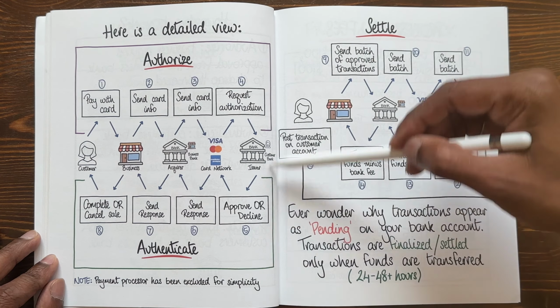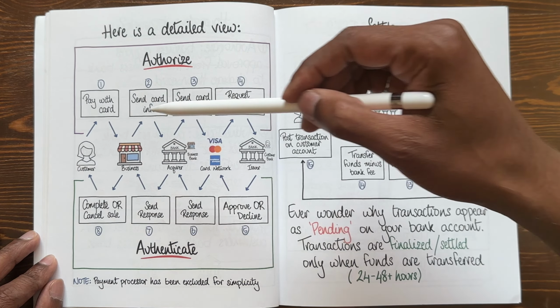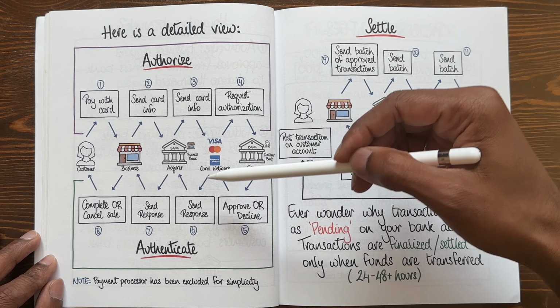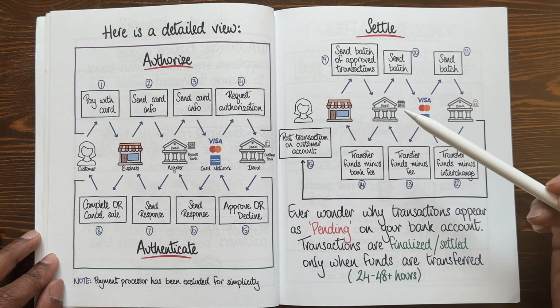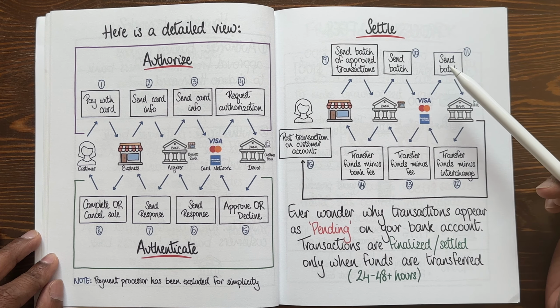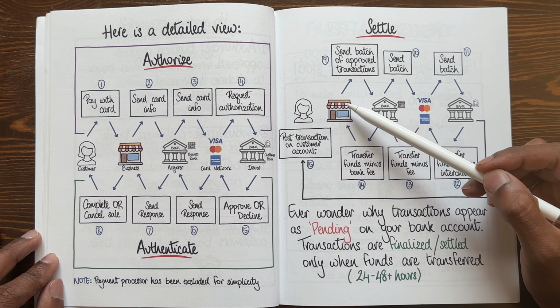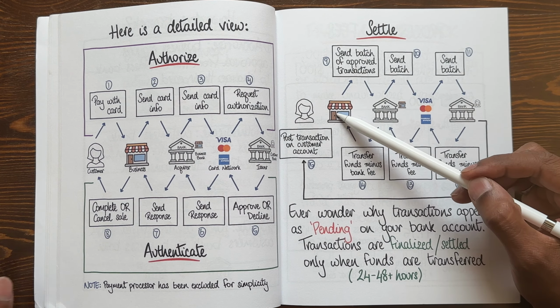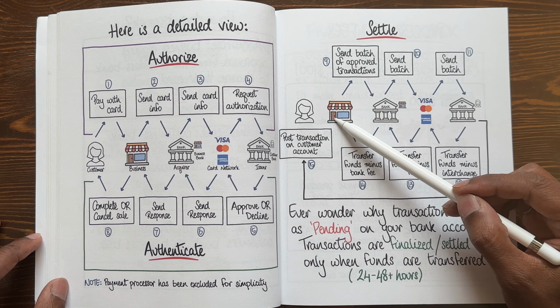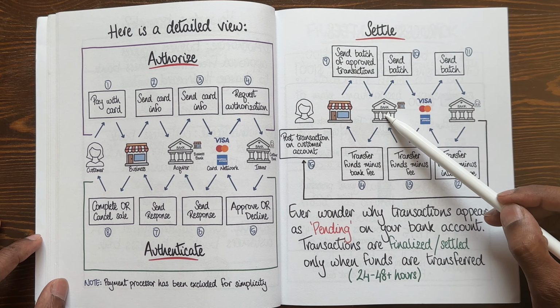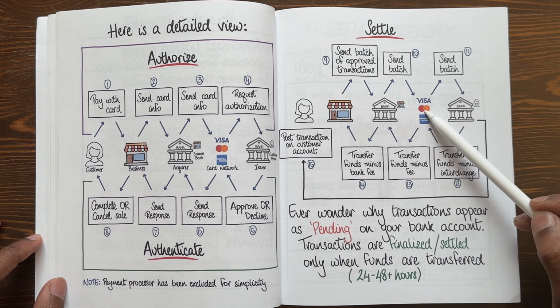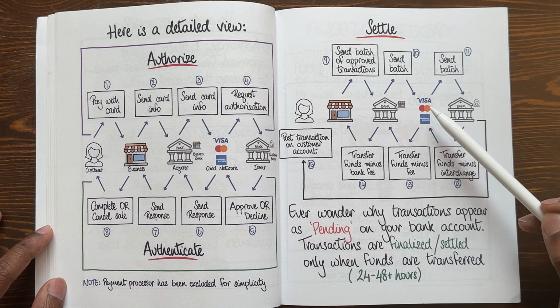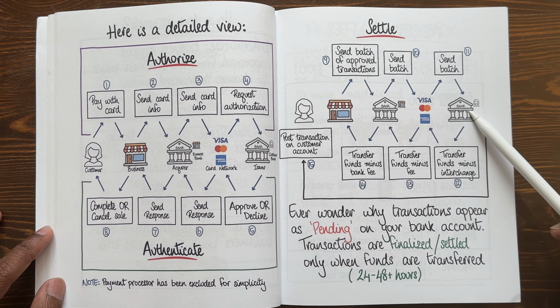So far in this, the customer was able to pay for their good and they've walked away from the store, but the money has not yet moved. That's what occurs at the settlement phase. So every day, at the end of the day or end of couple days, the business sends a batch of all the approved transactions to their bank. Their bank sends a batch to the card network, and the card network sends it to the customer's banks.